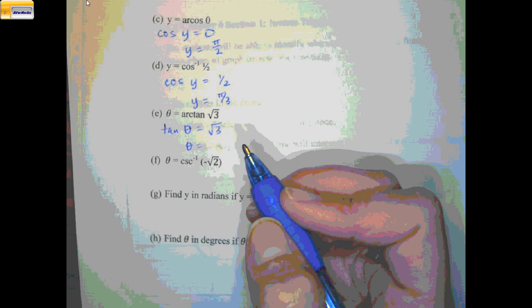For E, we have tangent of what angle is radical 3. And you're going to have to be able to do this without a calculator and without notes. So I'd try it really hard without the pink sheet. 60 degrees, which is pi over 3, right? Good. Next one's tricky. You guys think on it before I say anything out loud.